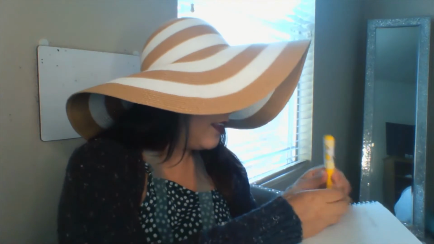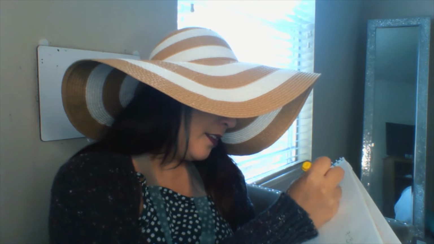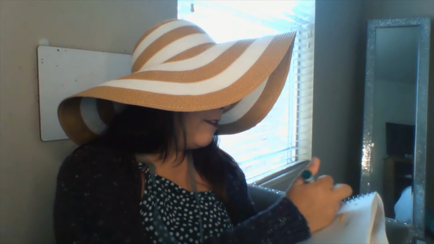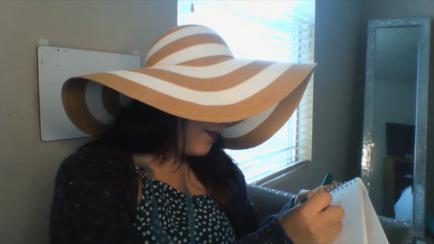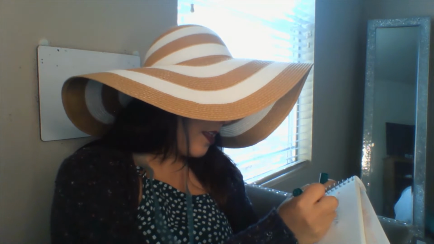So we need to take a moment to draw that snail. So next to number 1, draw your snail. I'm going to make sure that I use yellow for the body. And green for the shell. And my snail is done.